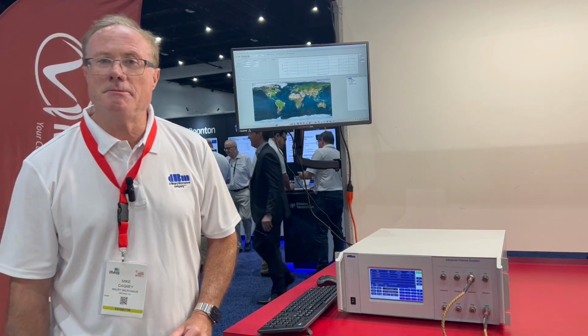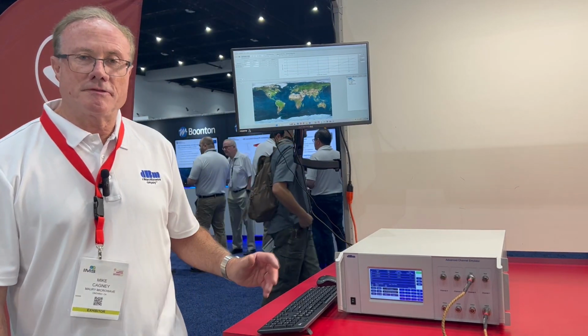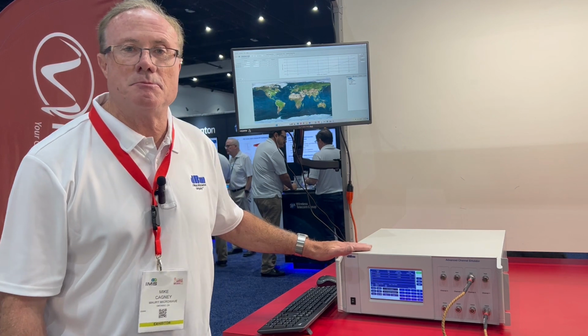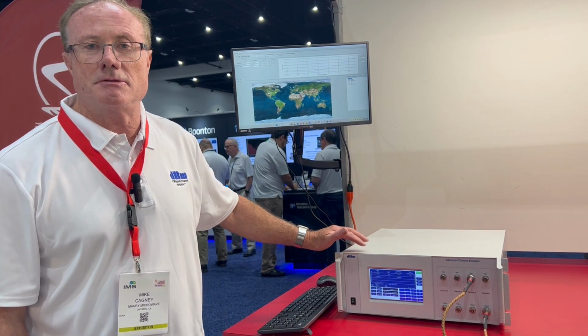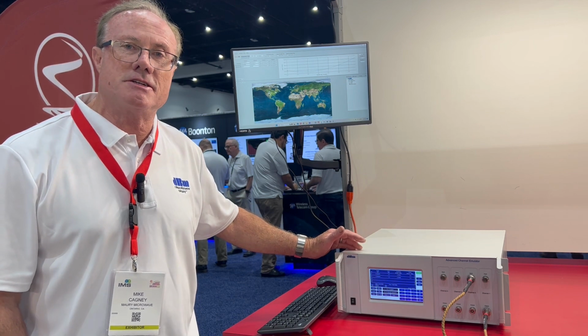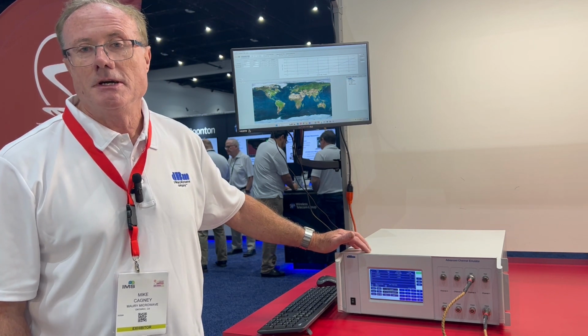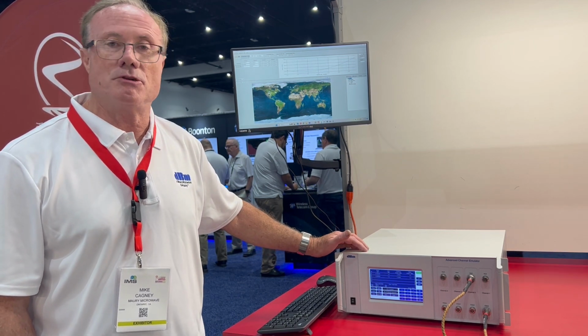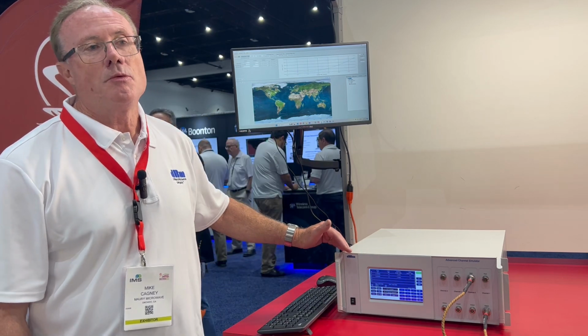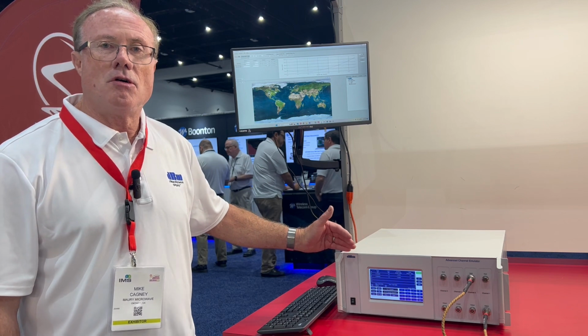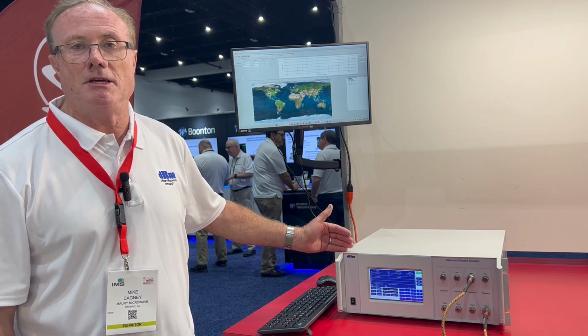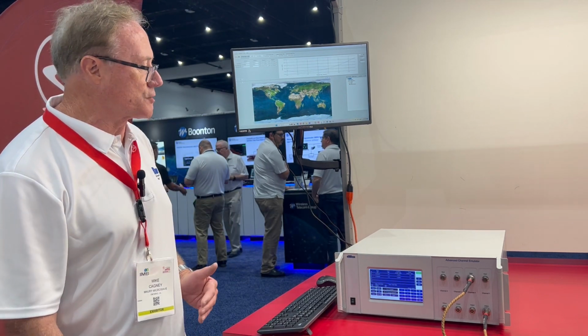Good morning. My name is Mike Cagney, and one of the products we have with us this morning is our advanced channel emulator, which is used to emulate the link between a transmitter and a receiver in which one or both may be moving relative to each other. We might be simulating communications through a satellite or to a UAV or a vessel of some description.